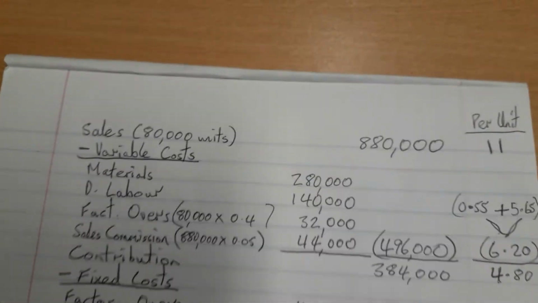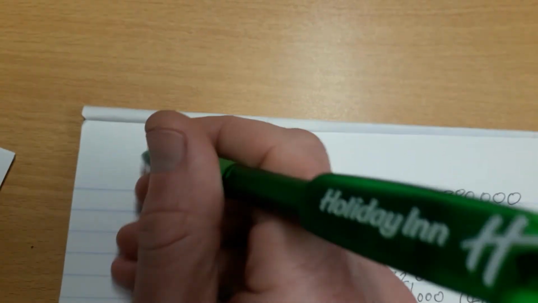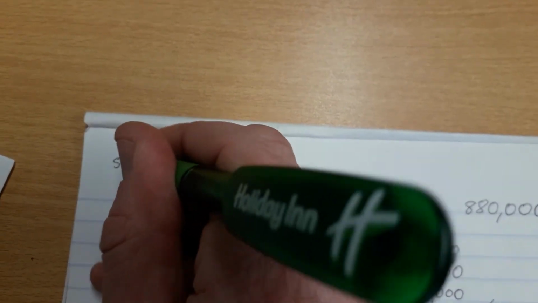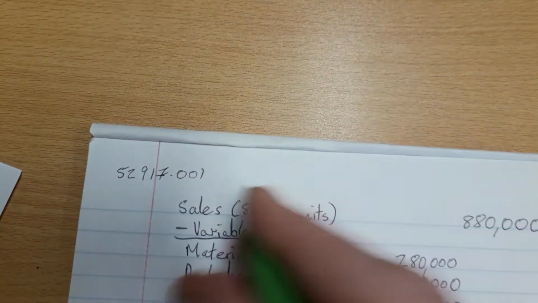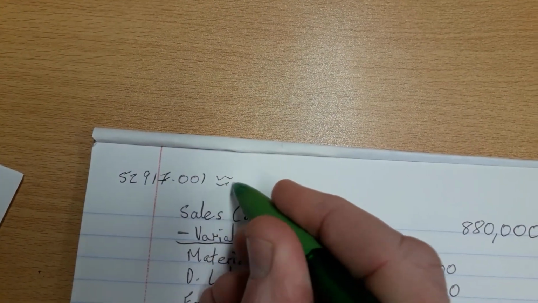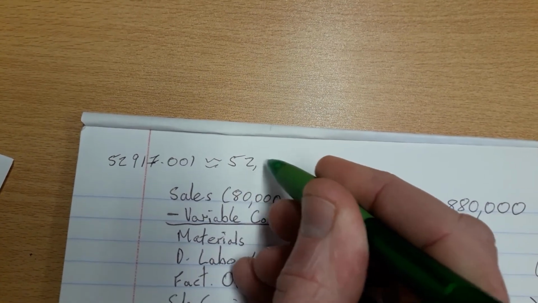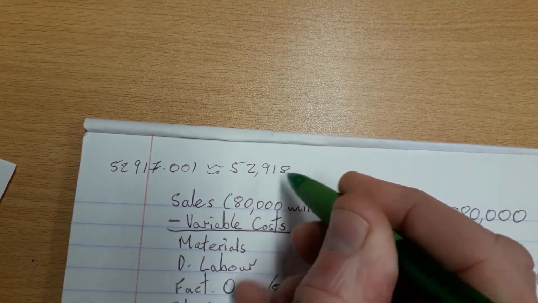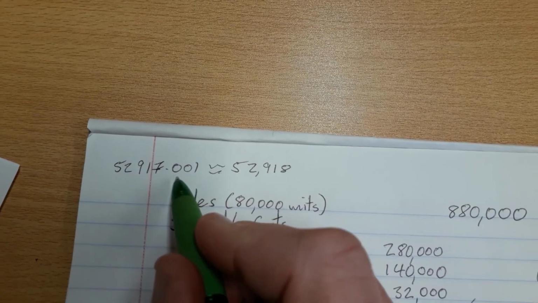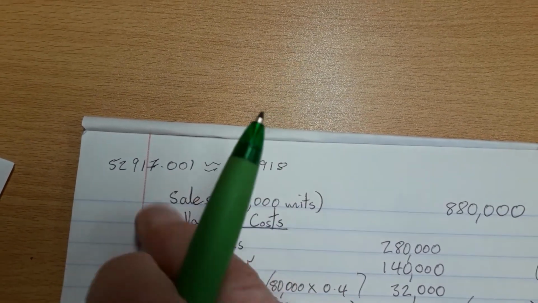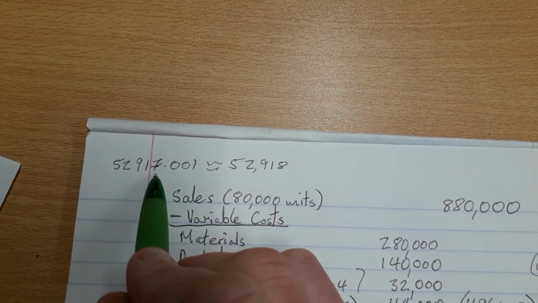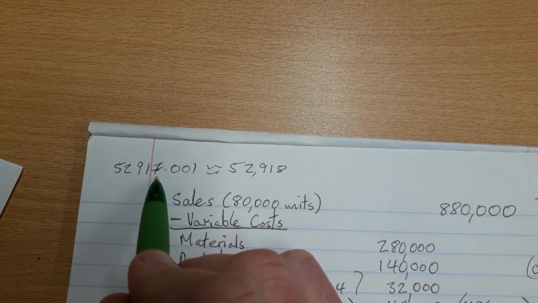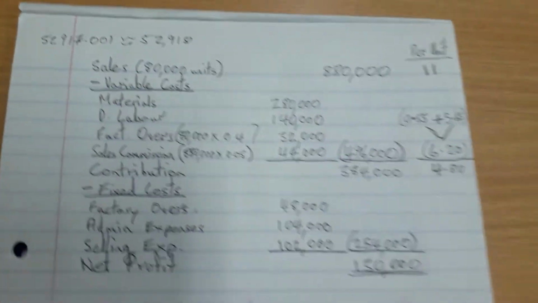So for instance, if I just do a bit of scrap up here, if that had worked out to be 52,917.001, we would then round that off to 52,918. Mathematically, we would just round that to 52,917. But in this particular question, we always round up for break-even point.